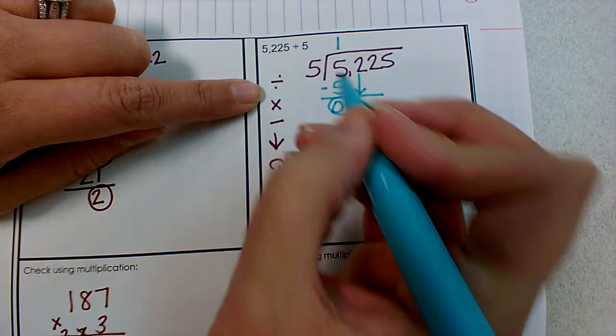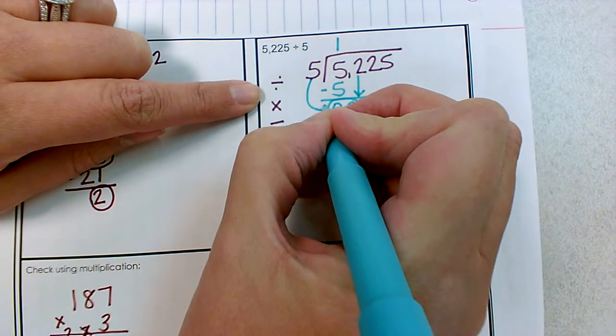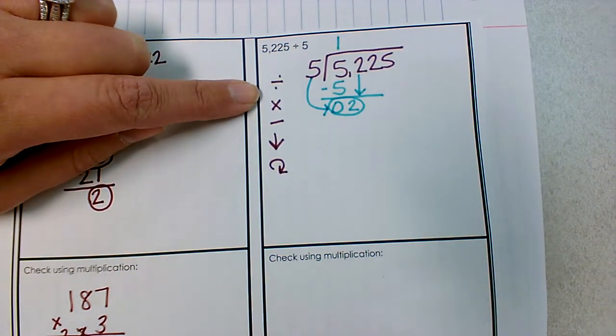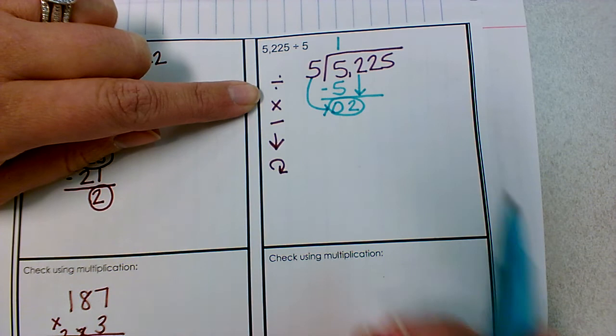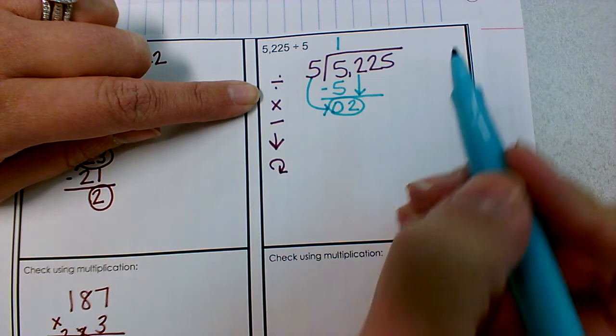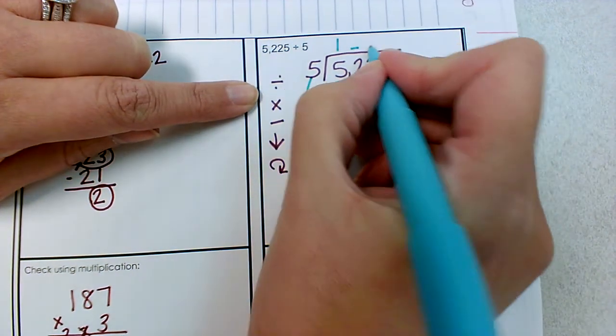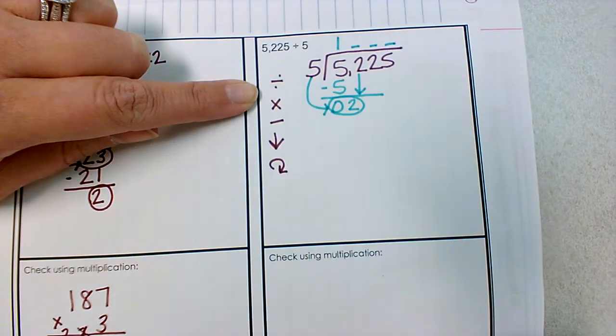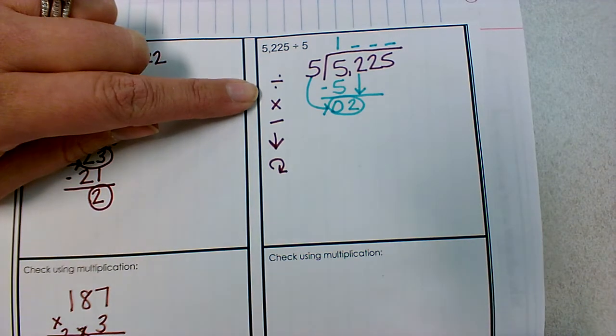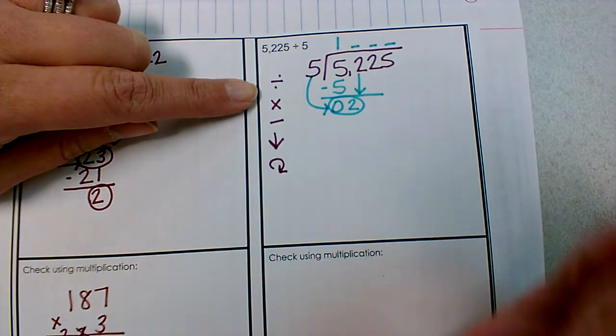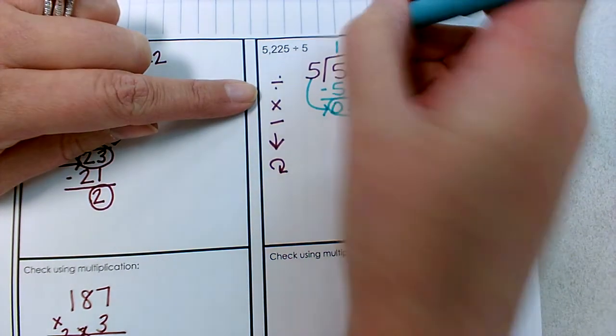Now I'm going to come back to divide. How many groups of 5 can I make in 2? Well, I can't do that. But this can't be my remainder yet because remember, I still have these 3 place values I need to fill. So how many groups of 5 can I make in 2? I can make 0 groups.